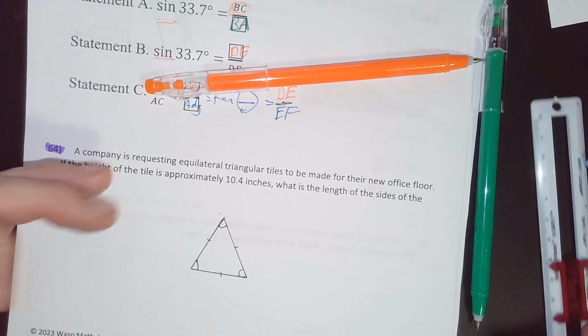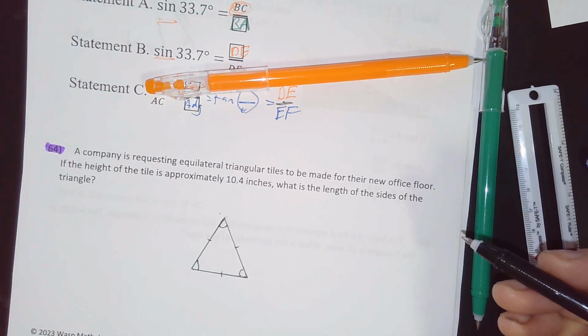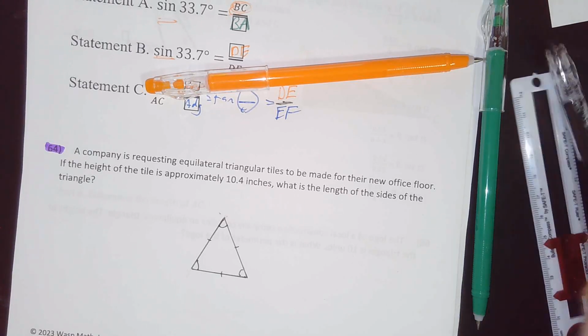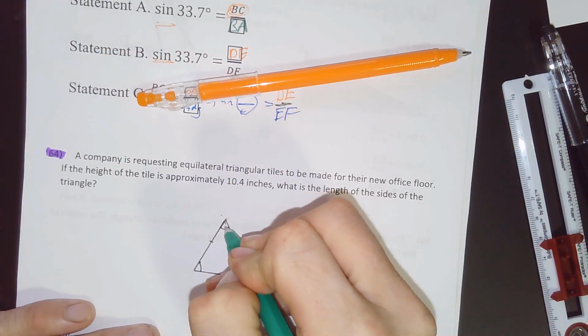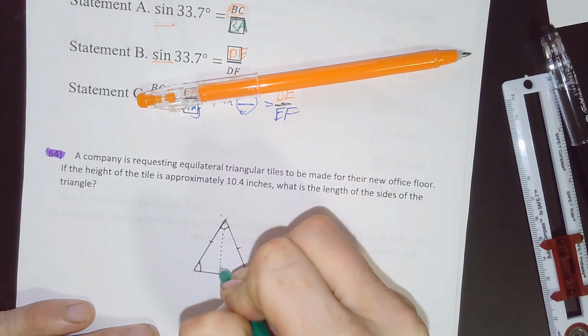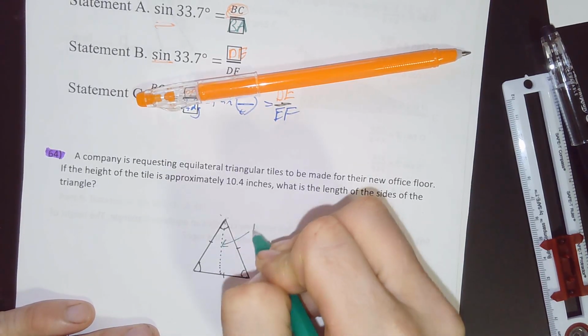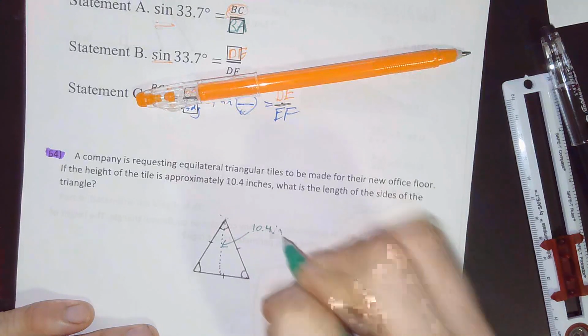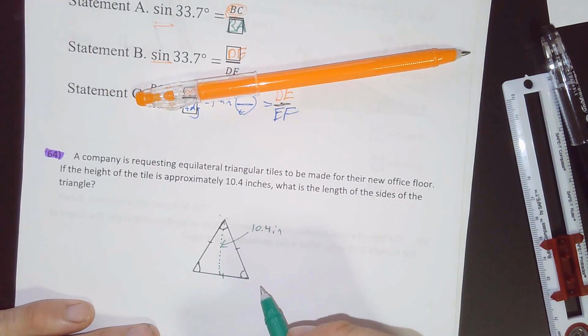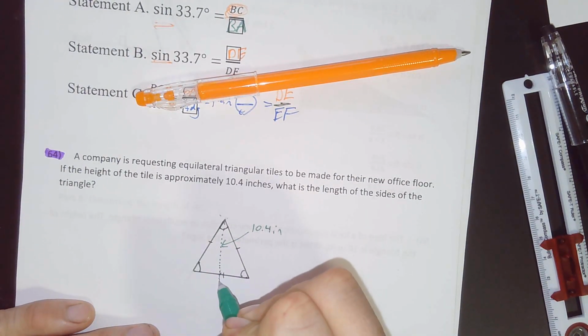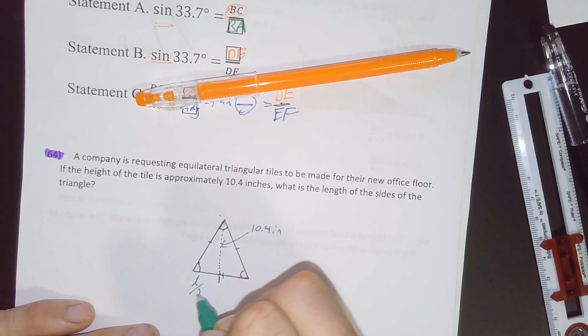It's an equilateral triangle. If the height of this is 10.4 inches, so this is 10.4 inches, what is the length of one of the sides? Alright, so this is the length divided by 2.